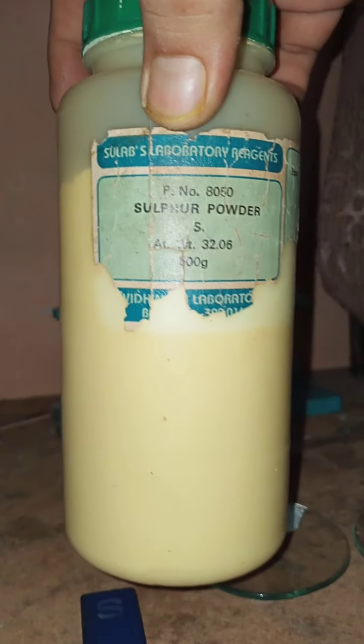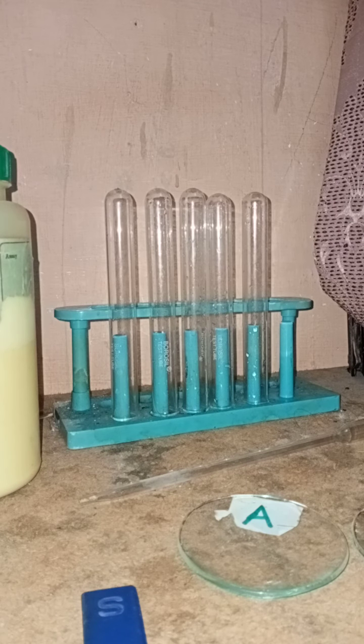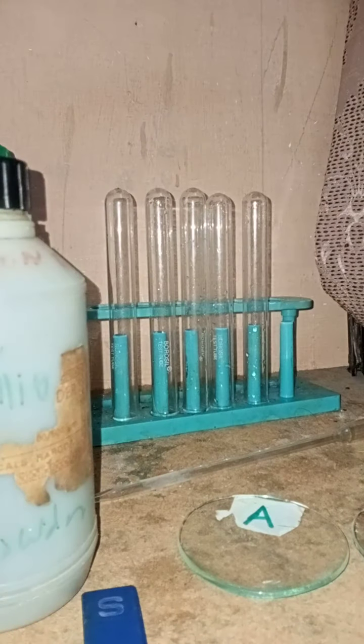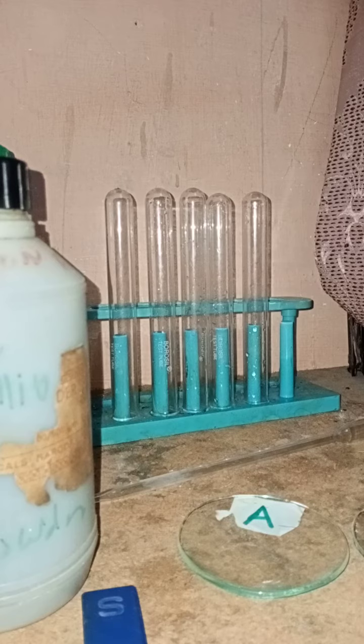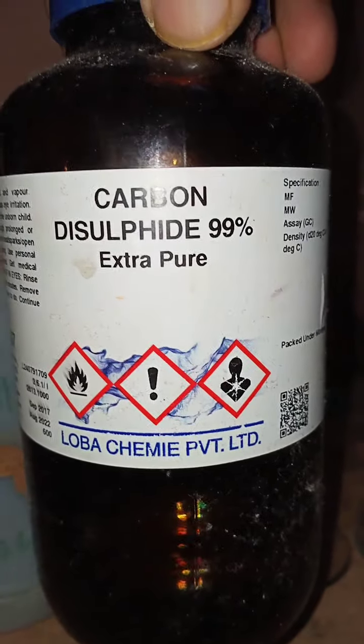We have with us the sulfur powder. We have with us the foils of iron, so we can also call them the iron fillings. So we have the iron fillings with us. We have the acid solution with us, and then we have the solution of carbon disulfide.